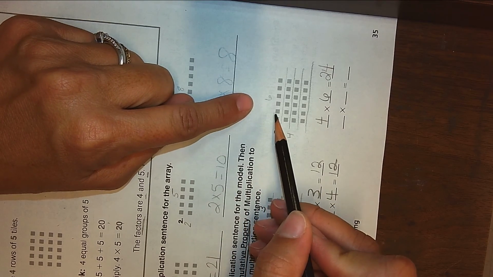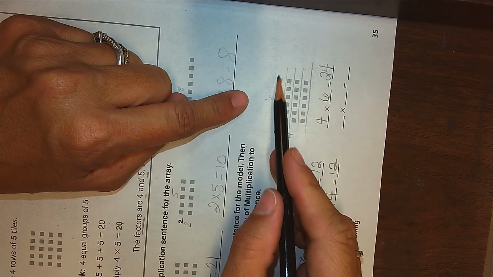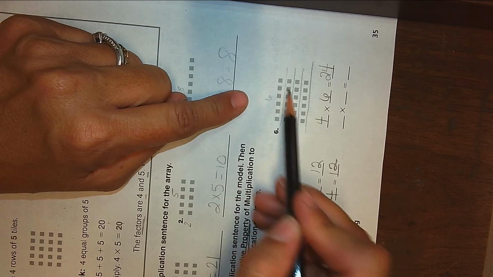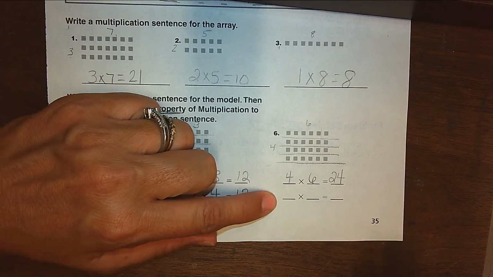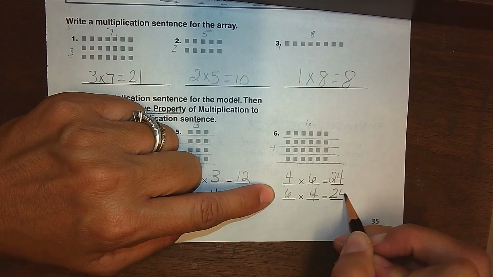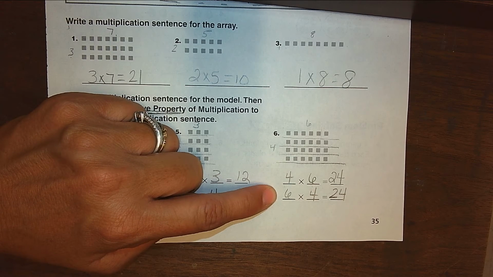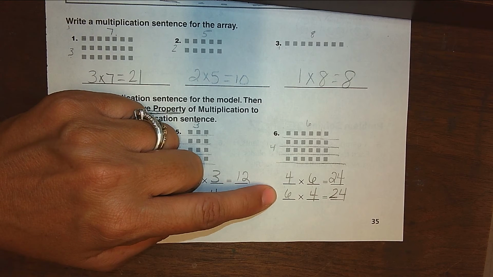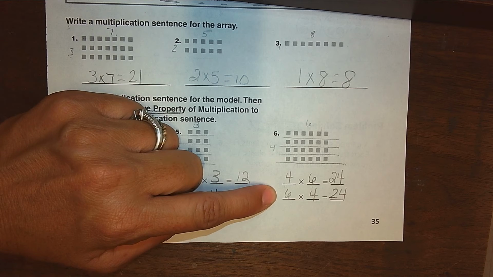Okay. If you were to flip that array, now how many rows do we see, everybody? 6. How many in each row? 4. So, Dimitri, give me my multiplication equation. No, we've already got 4 times 6. 6 times 4 equals 24. Jacob. And if you need help with it, it's on there.